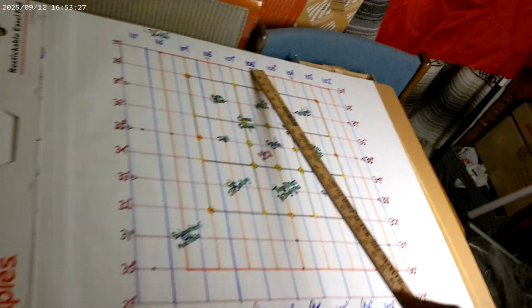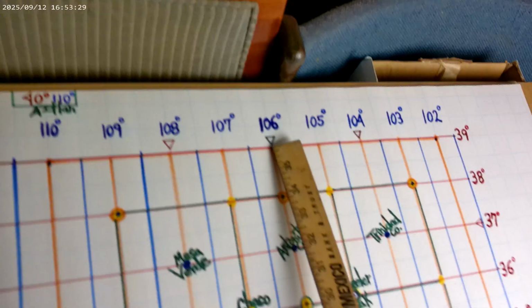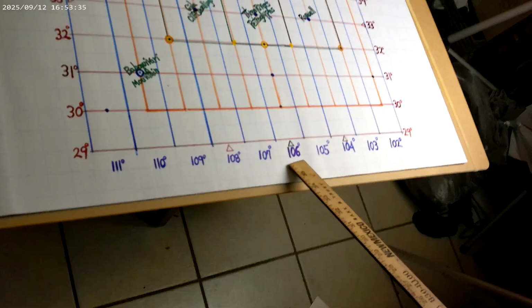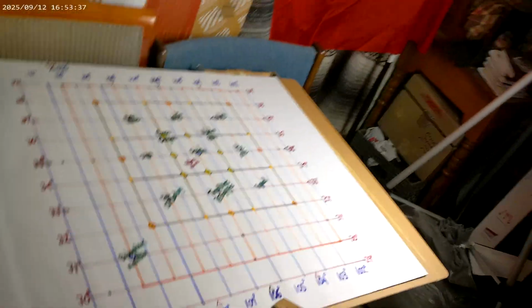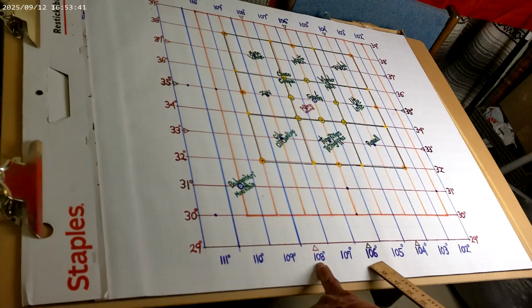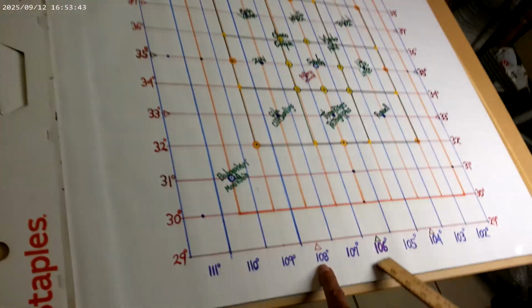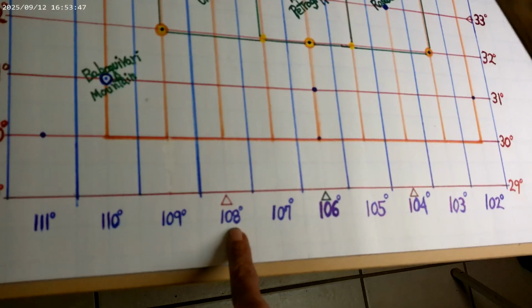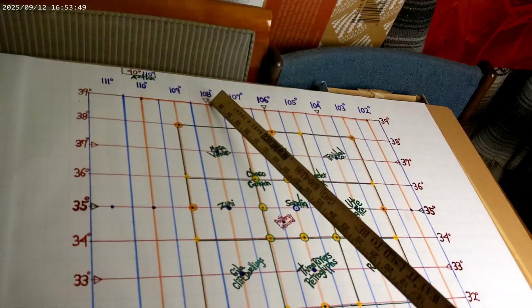But now that you know that these are latitudes, this in the middle in blue, where the green arrows are at 106, is 106 degrees longitude, which is the line going down. See, 106. So wherever these red markers are is where the trade zone limitations are. 106, 107, 108. See?